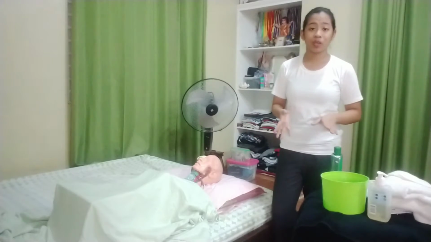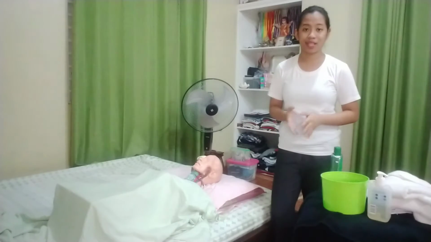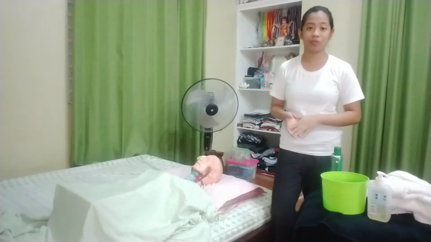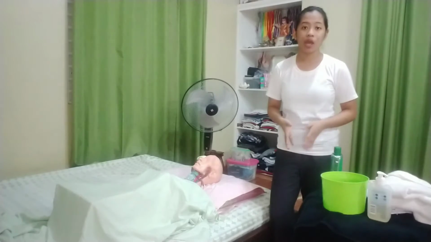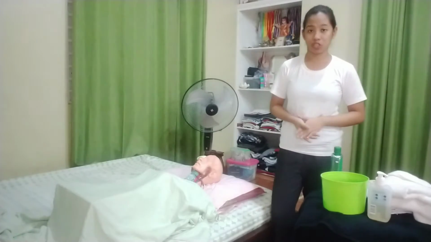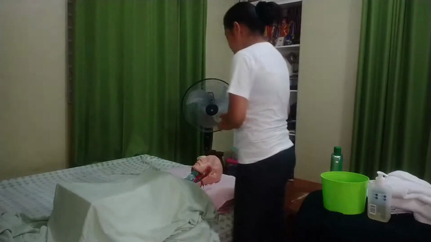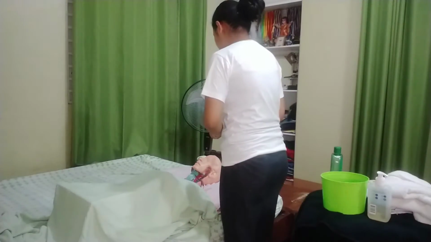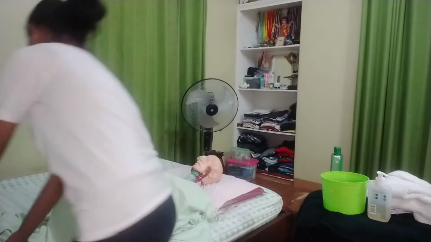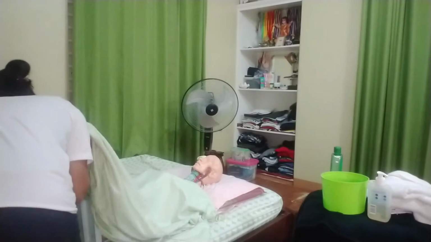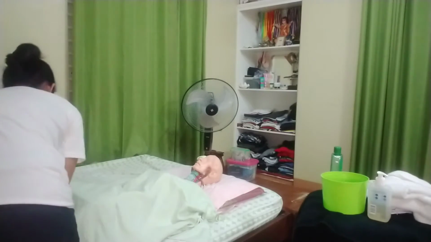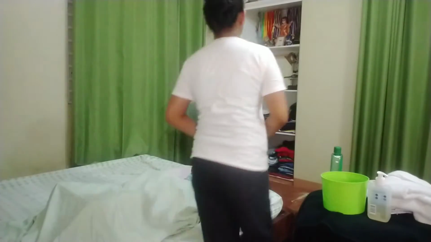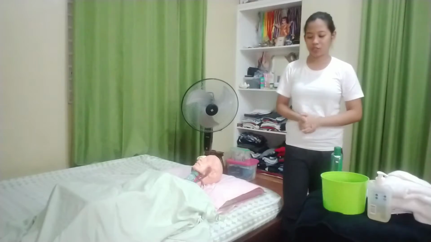And then following the nursing process, first I will do an assessment of my client. So I will be checking my client's condition before starting the procedure. Good day ma'am. May I check your perineal area? Okay, thank you. So, everything seems to be normal. There are no underlying infections or lesions or swelling.